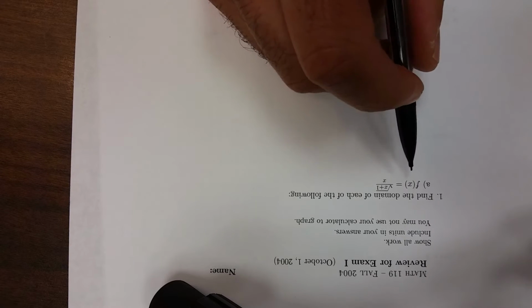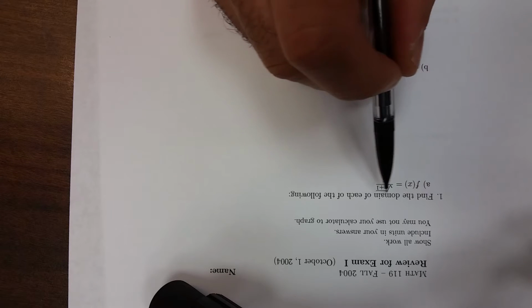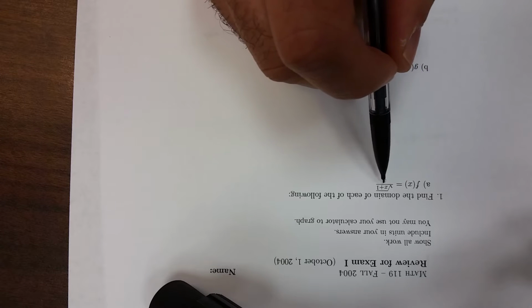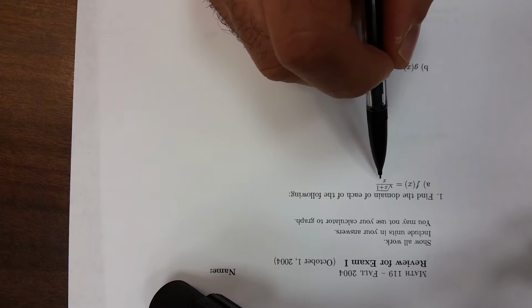I thought we'd take a look at the review sheet for midterm 1 and go through it together. So let's take a look at the very first question. We're going to find the domain of the following functions. The very first function is f of x equals the square root of x plus 1 divided by x.